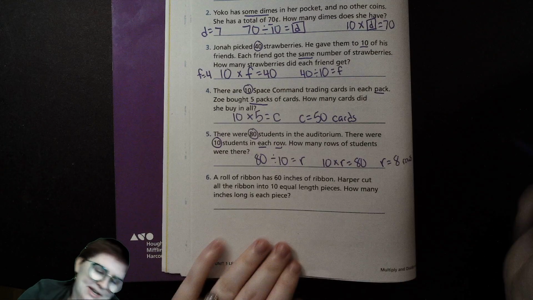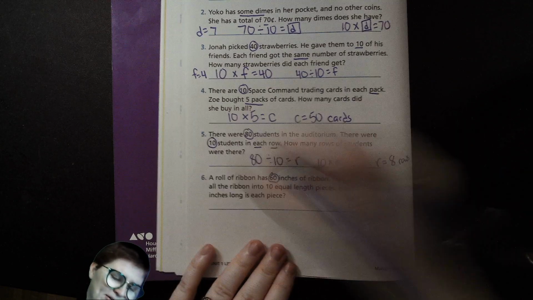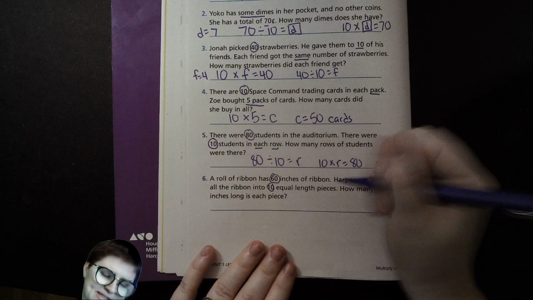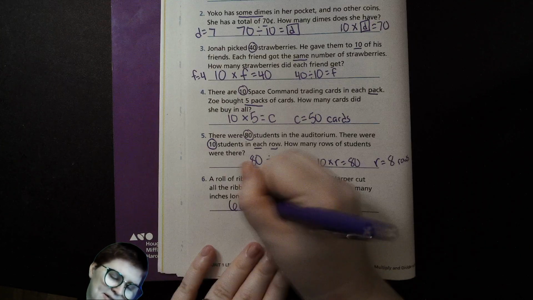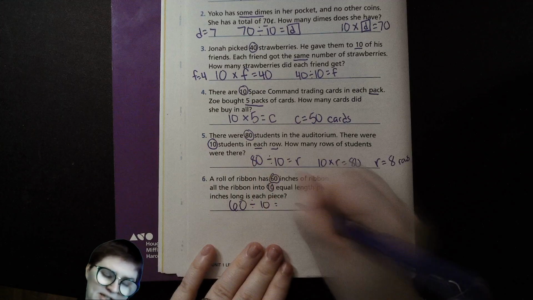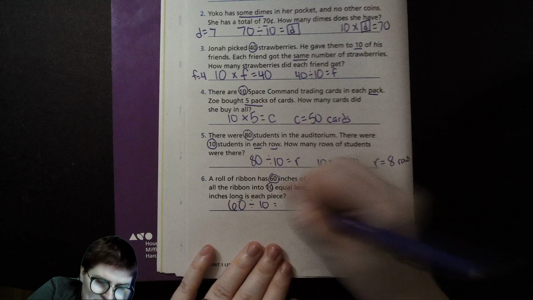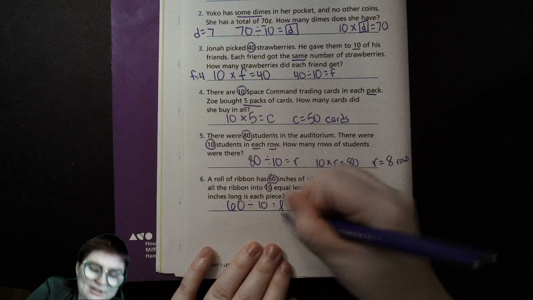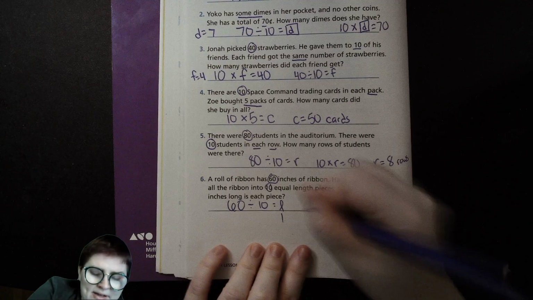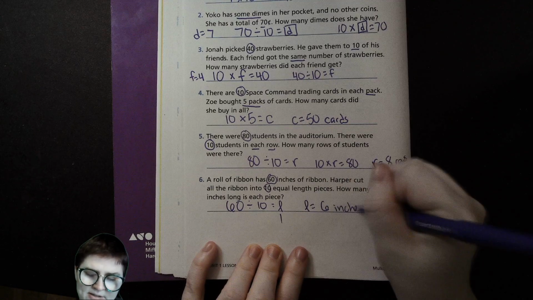Okay, last one on this page. A roll of ribbon has 60 inches of ribbon. Harper cut all the ribbon into 10 equal length pieces. How many inches long is each piece? So 60 divided by 10 equals, and we'll do a cursive L for the length, because if you just do one of these, it looks like a 1, right? So cursive L. L equals 6 inches.